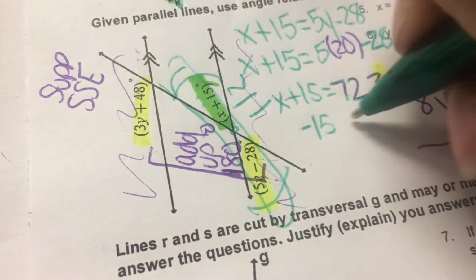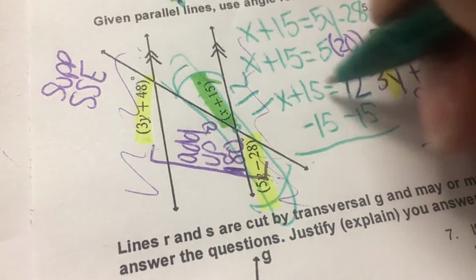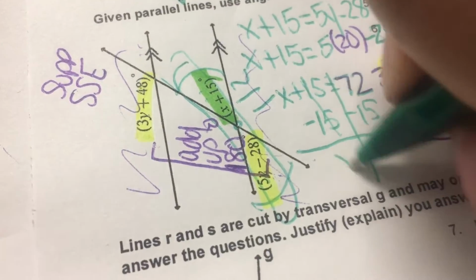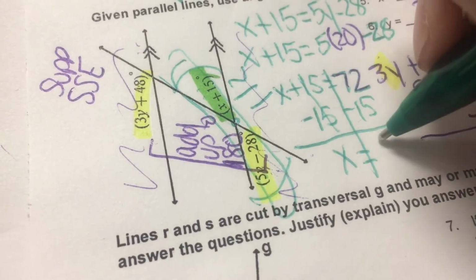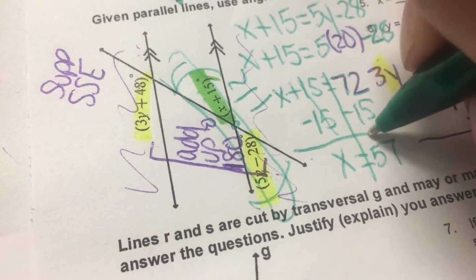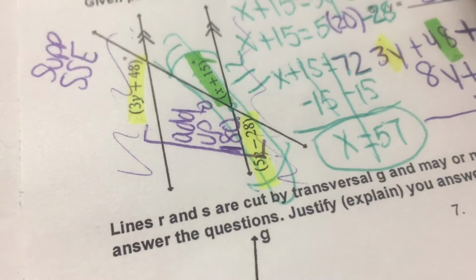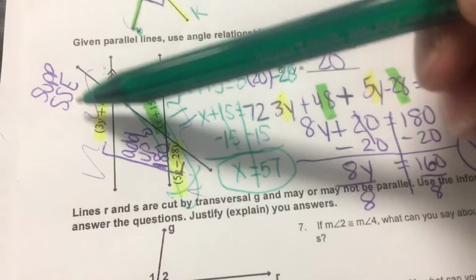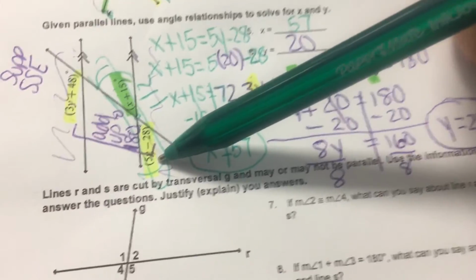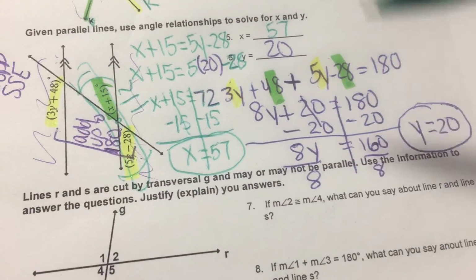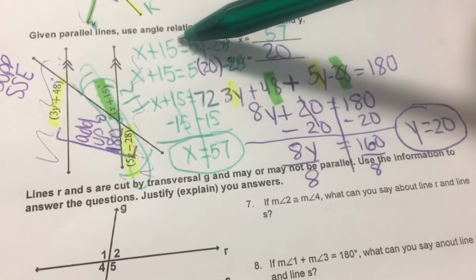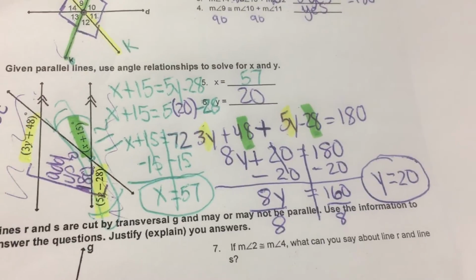And now you just do your one-step equation, and you get 57. So make sure tomorrow you know your rules. If they're same side anything, supplementary. If they're congruent, make them equal to each other.